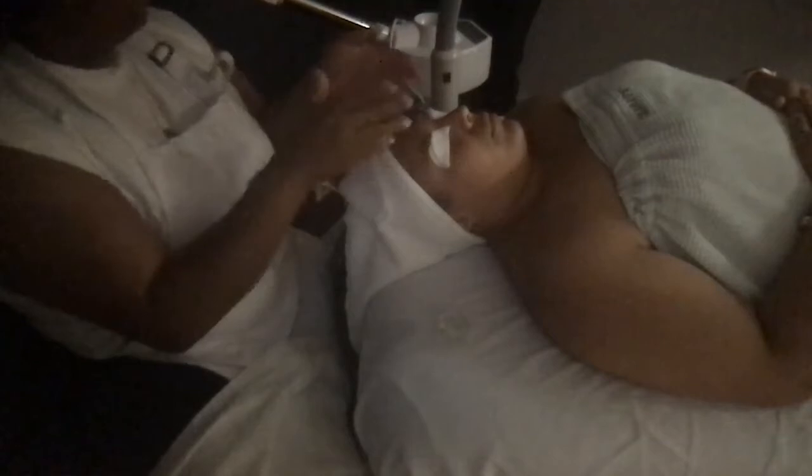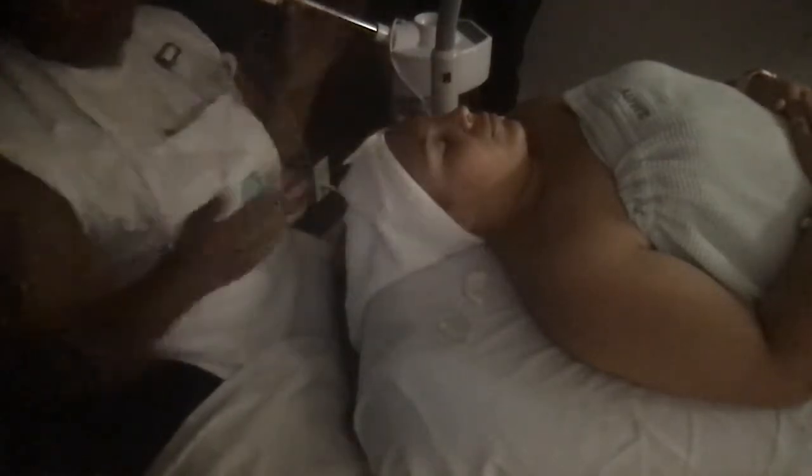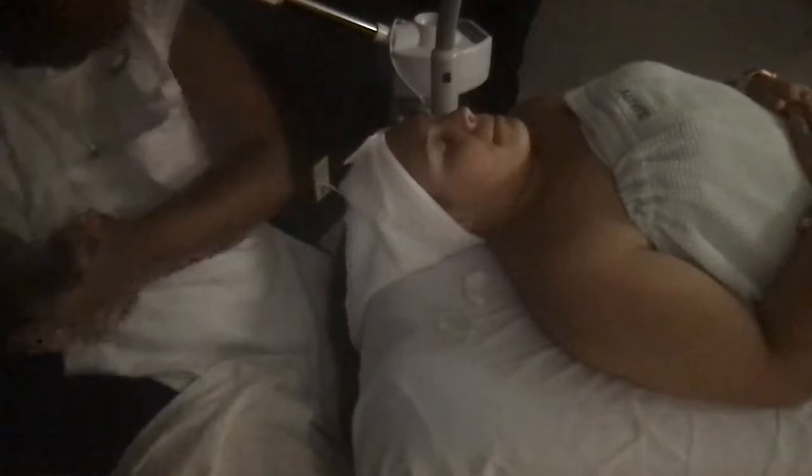So I see people will do the facial and they'll have a problem with these. Typically, I'll leave them and just kind of knock them off when I get to the eyes. But if you know that they bother you, take them off in the beginning.